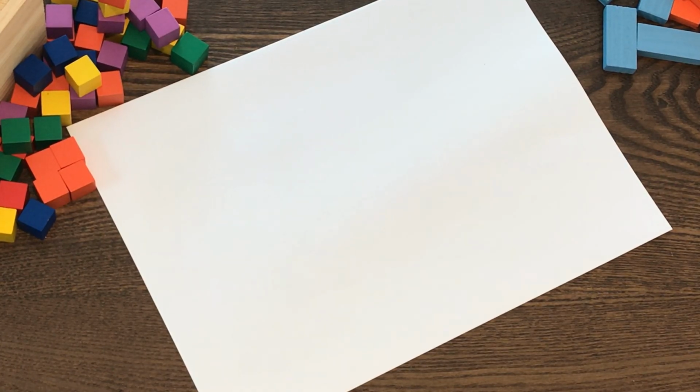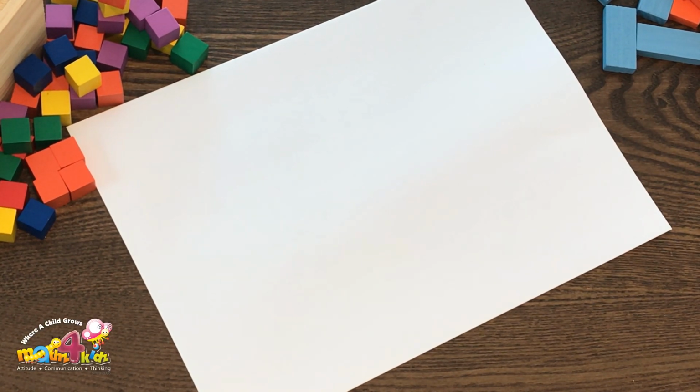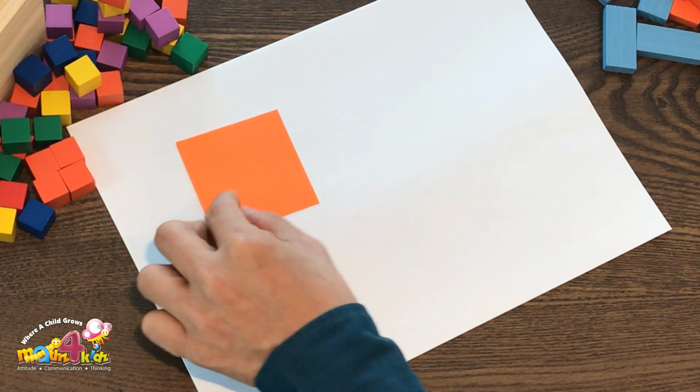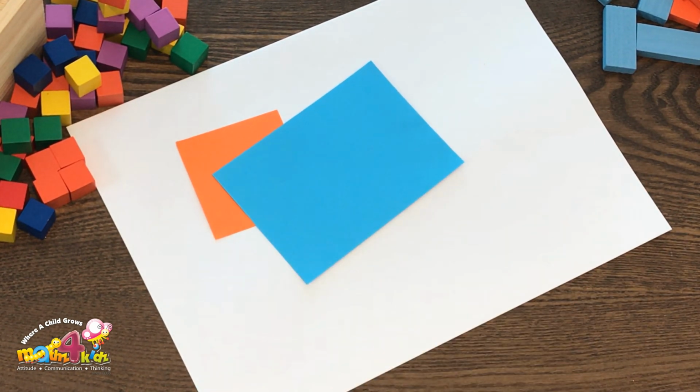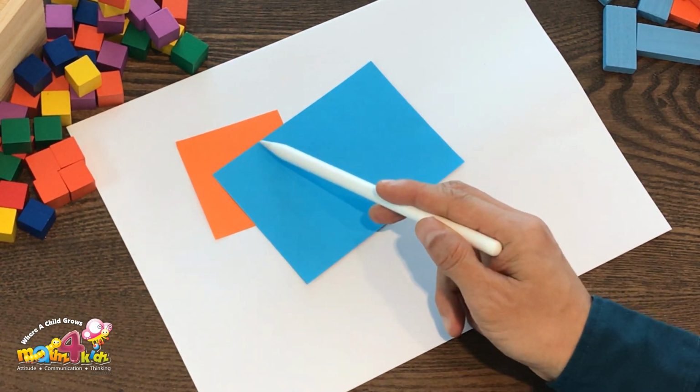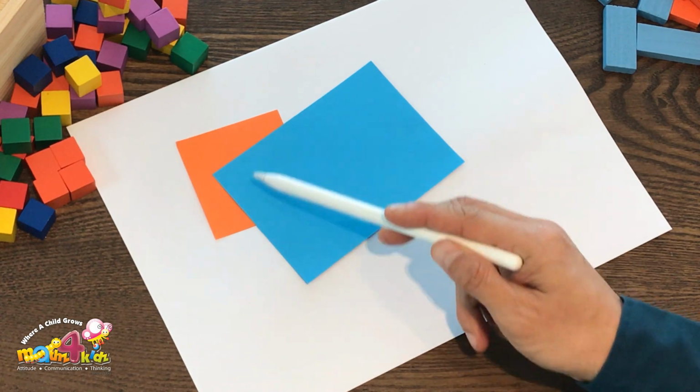Today's problem is about a figure. The figure is made up of a square and a rectangle, and they overlap. The area of overlap is shaded.